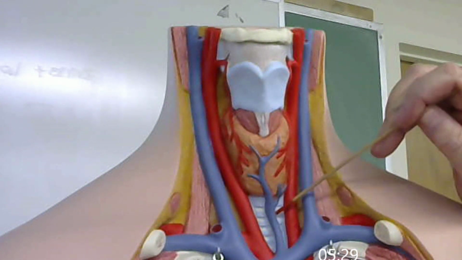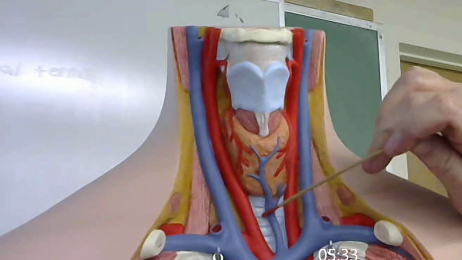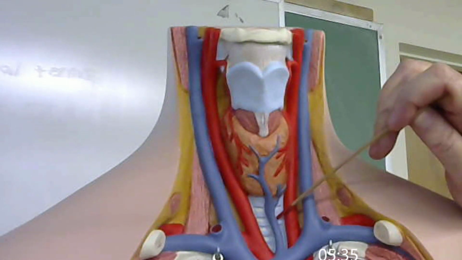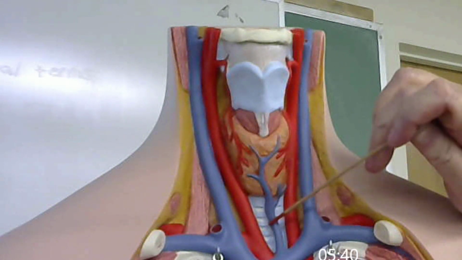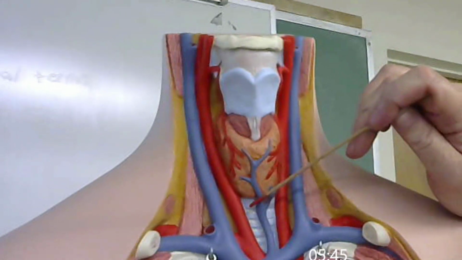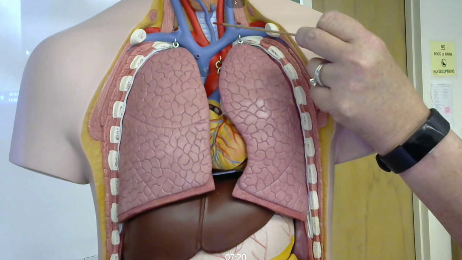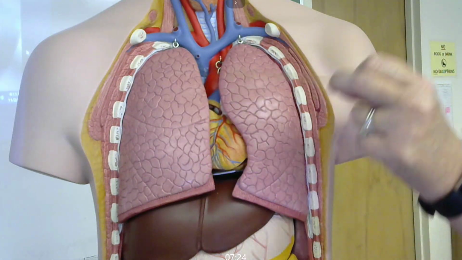Now, if you look really closely, here where you see these little light blue rings, this is the trachea. And these rings that we're seeing here are the cartilaginous rings of the trachea. Okay, guys, so this is the trachea that you're seeing here. These are the lungs.